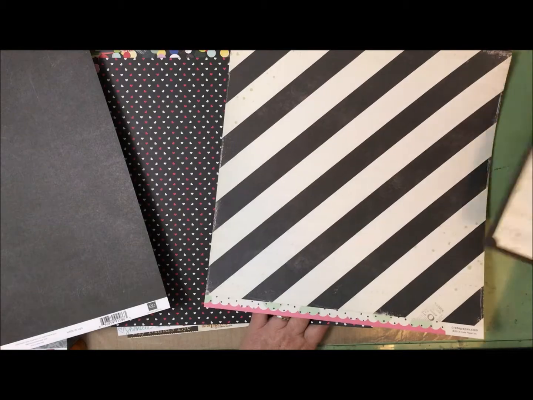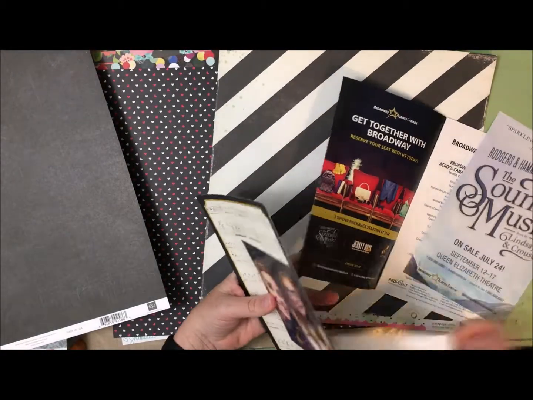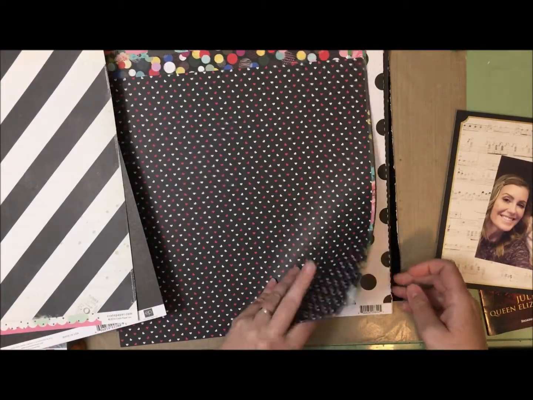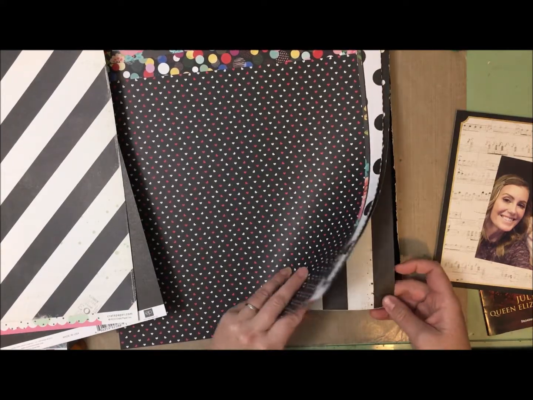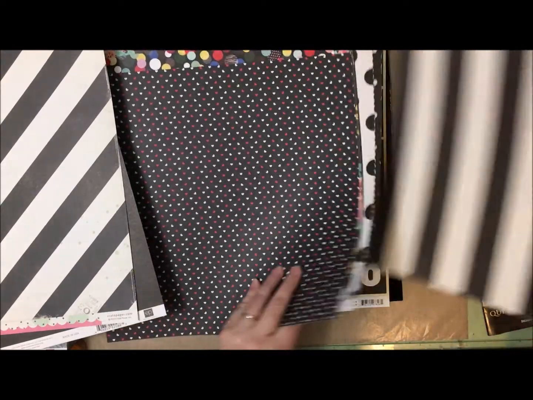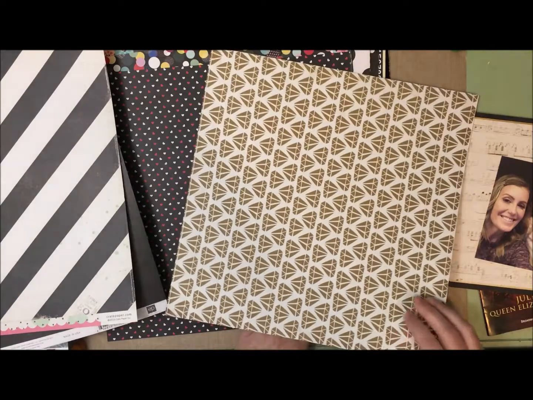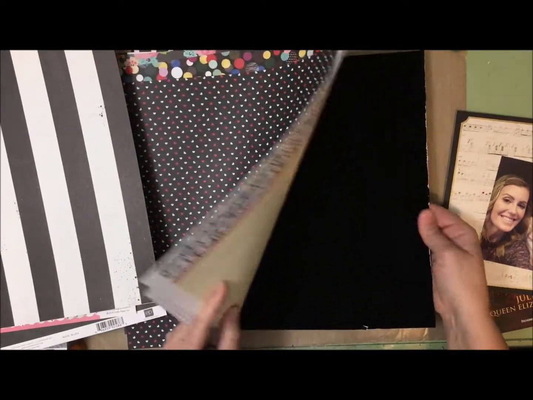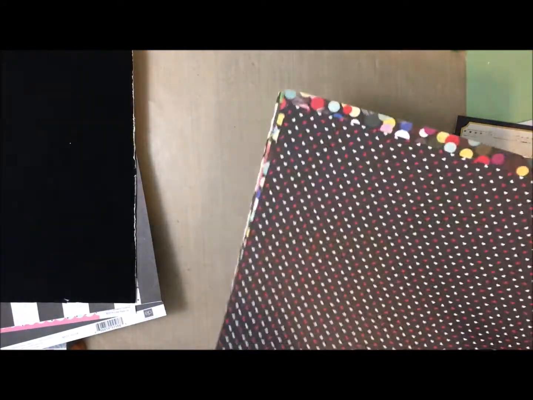Oh, that's not bad. Let's see. I've even got the same playbill going everywhere. It's got the same sort of tones in it. Okay, pull that aside. Similar. I think it's actually from the same collection. And some velvet. Ooh, velvet could be fun. Okay, we're going to put all these ones away and then see what we got.